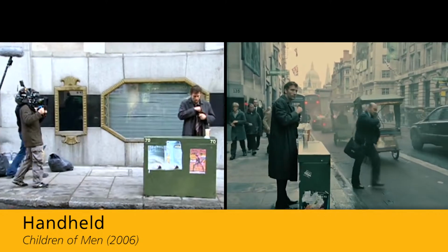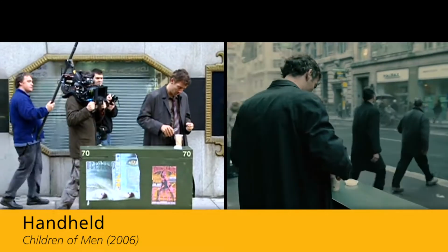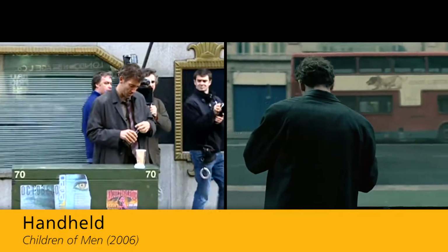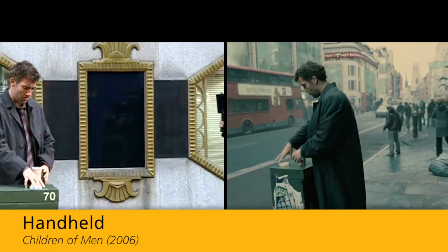While handhelds are often used for on-the-fly interviews, they're a bad idea for sit-down interviews, as they distract from the speaker. Unless you have a specific storytelling reason to use a handheld shot, it's best to just use a tripod. Tripods will help make your work look more professional and prevent giving your audience motion sickness.